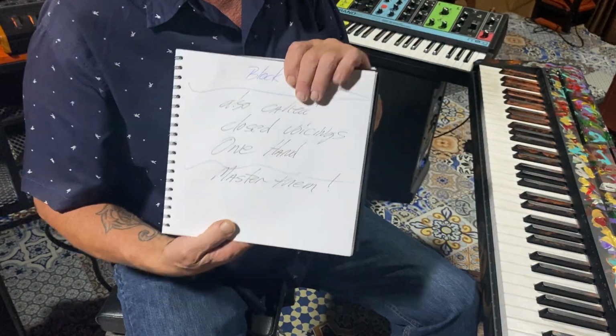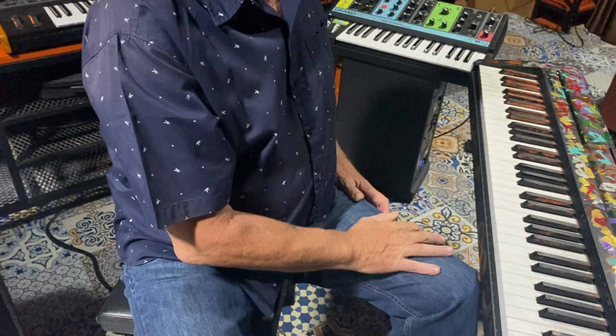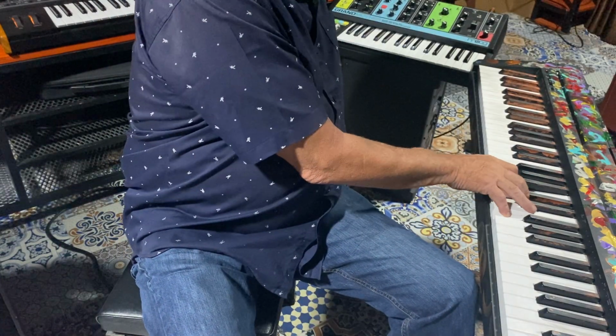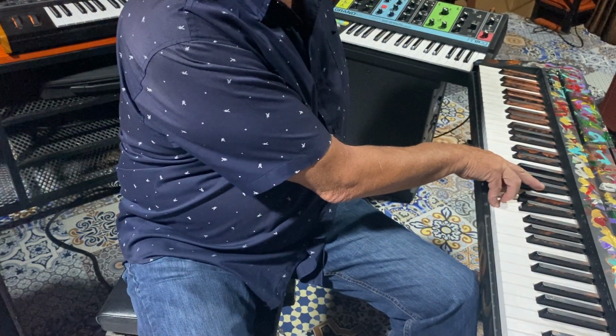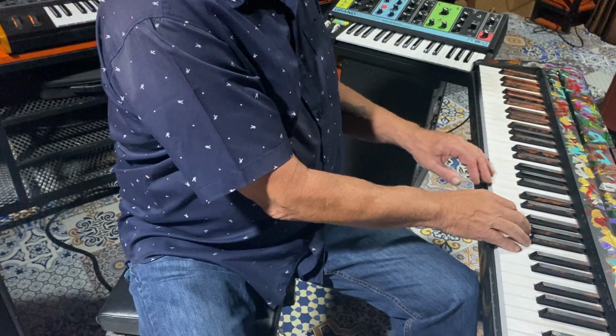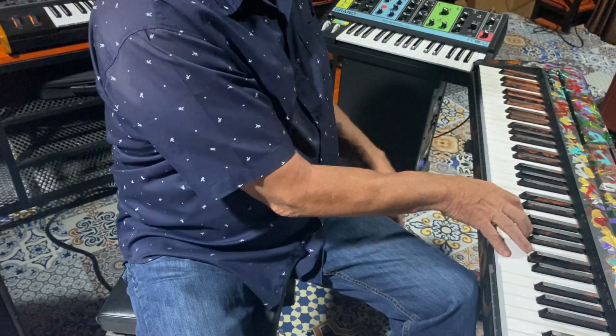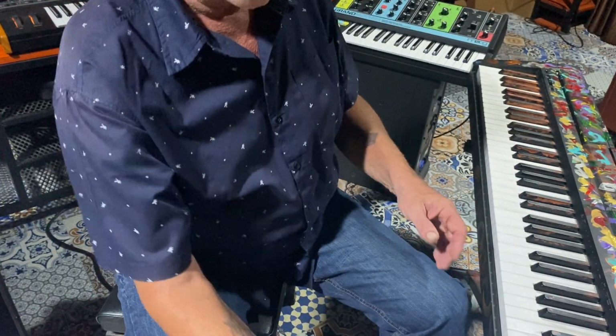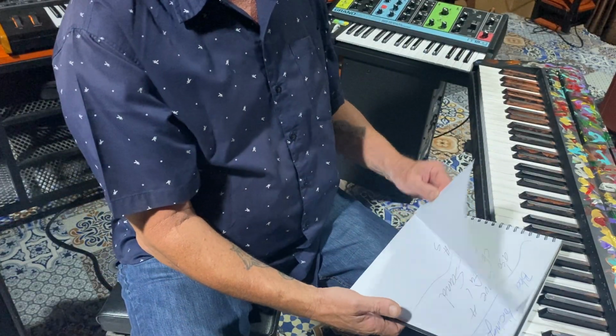Block voicing. That's just closed voicing. So like on a 2-5-1, that's block voicing. That's voicings that are within an octave. Block voicing. Those are important to master.